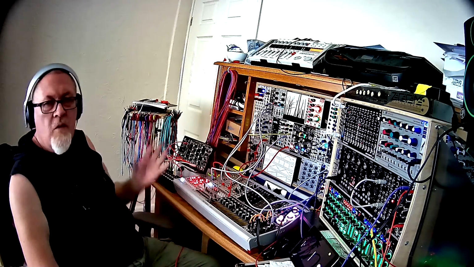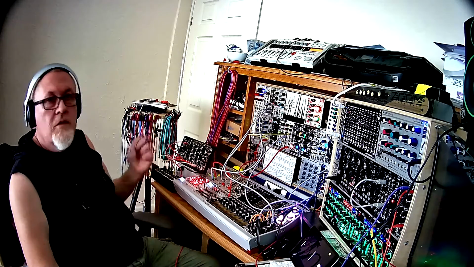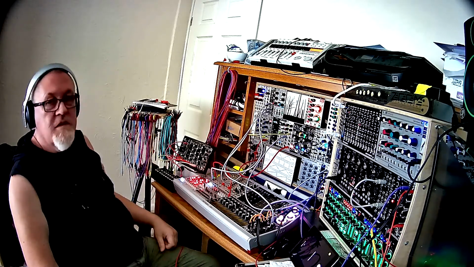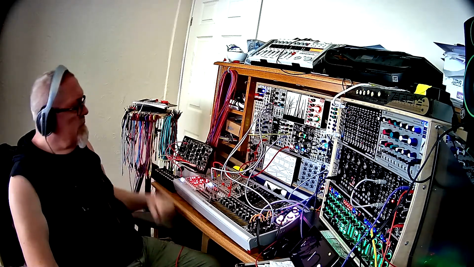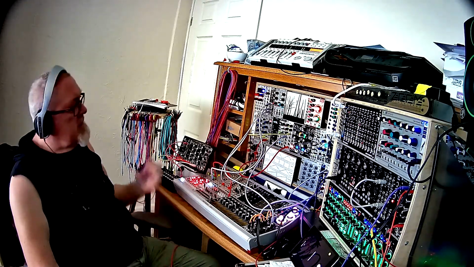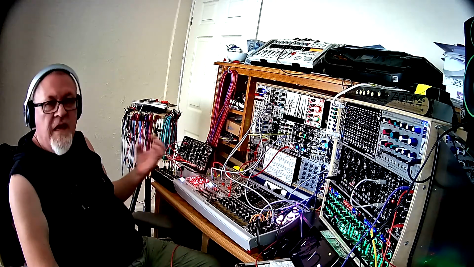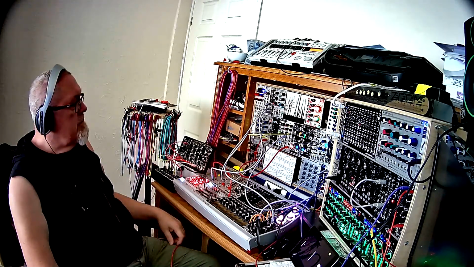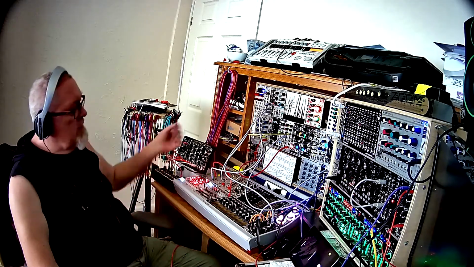Can you hear how that almost has like a bongo type quality to it? It's one of the features of the low pass gate, that you can get this lovely almost ringing sound from it. You can still hear the filter in the background there.